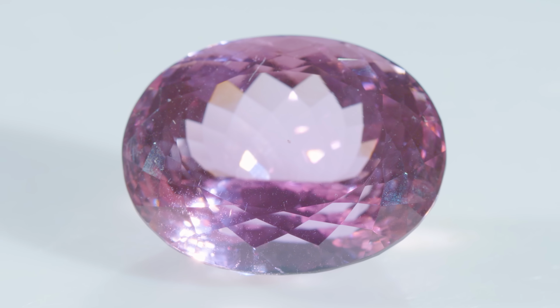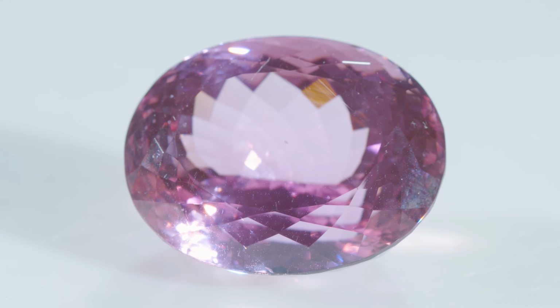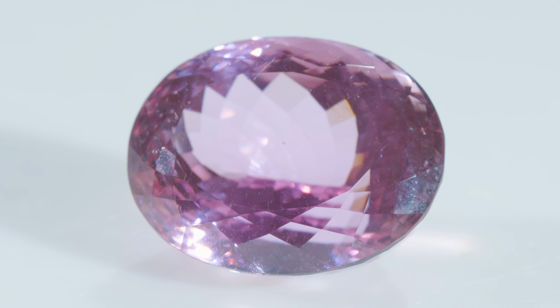This one is nice and pretty pink. Yeah, wow. That one? I know.